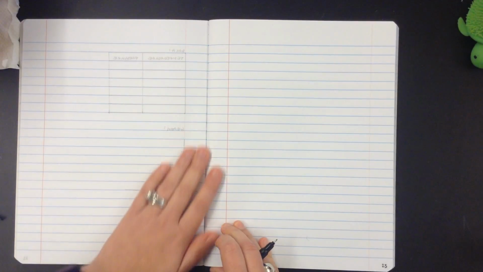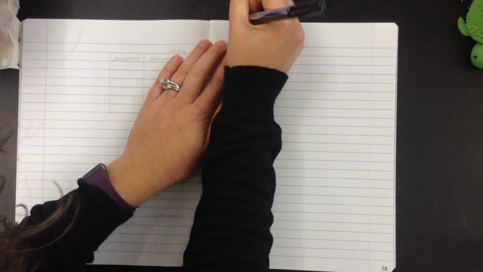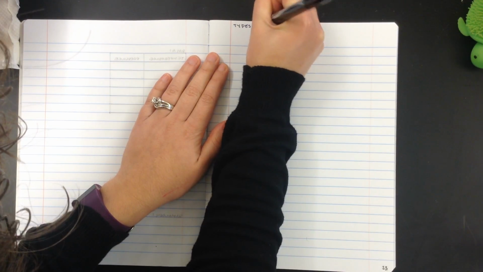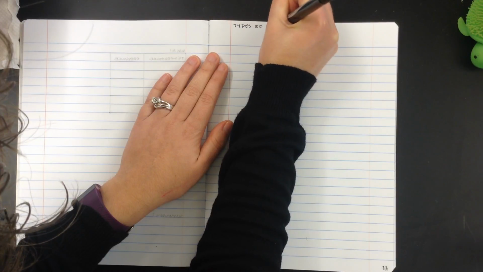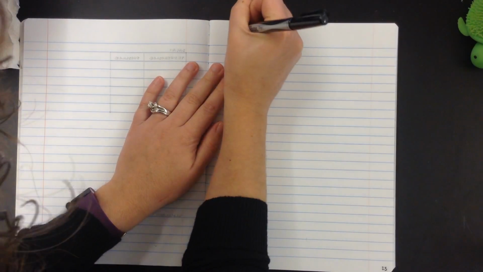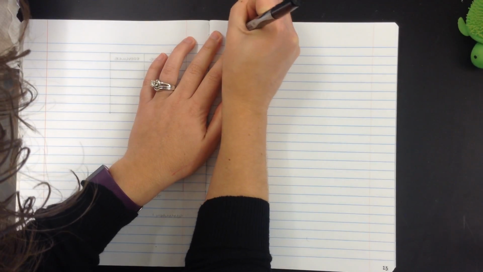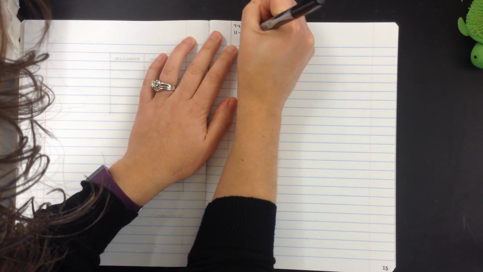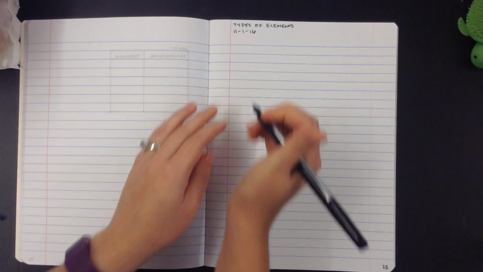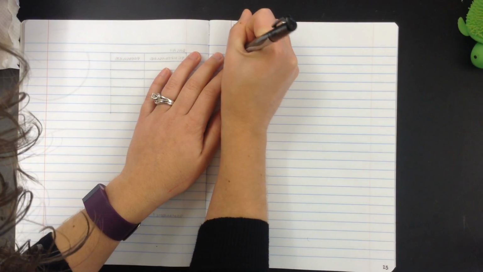Okay, so I'm going to turn to page 23 and start by writing my title at the top: types of elements. Then I'm going to write today's date. We're probably doing this lab on November 1st or November 2nd, 2016. Then the first thing that comes after that is your purpose.